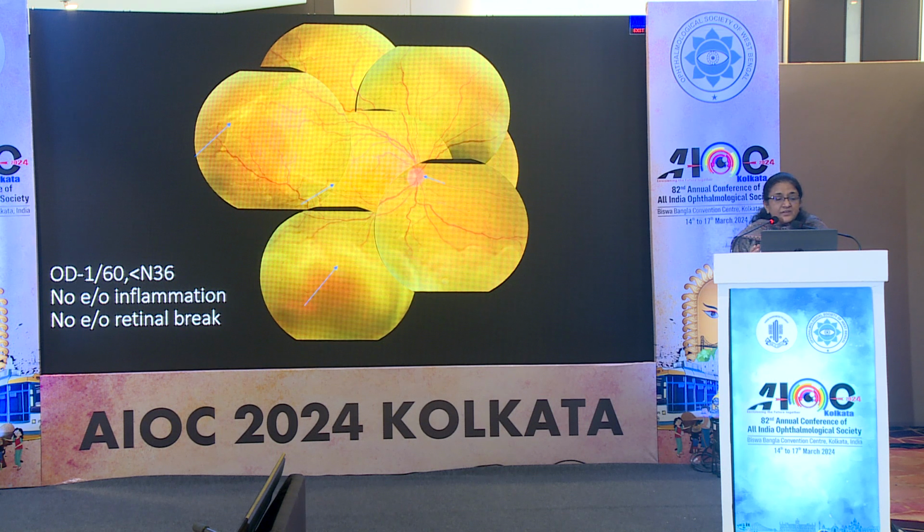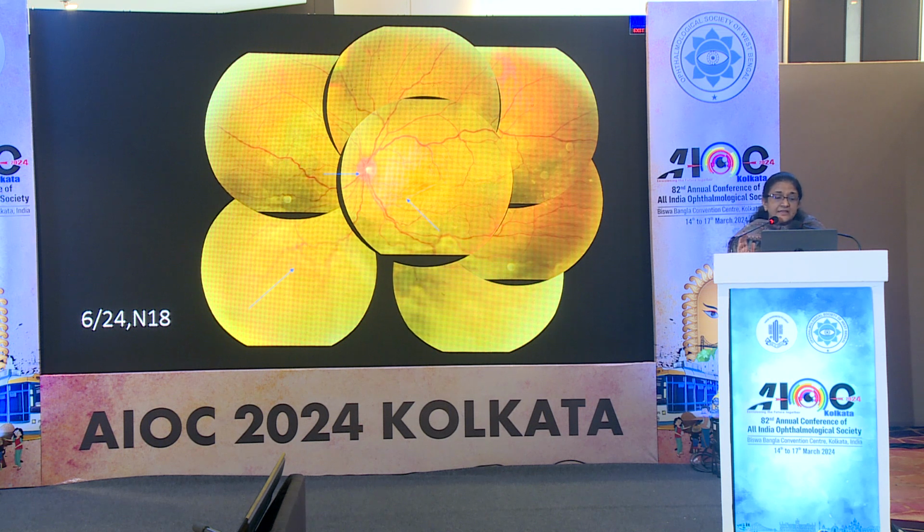no evidence of any inflammatory cells, no evidence of any retinal break, extensive exudative retinal detachment. I depressed and depressed to locate a retinal break which would have solved my problem. I could see extensive subretinal gliotic bands. I could see a hyperemic disc, but I could not see any retinal break or a dialysis. And this is the left eye picture.